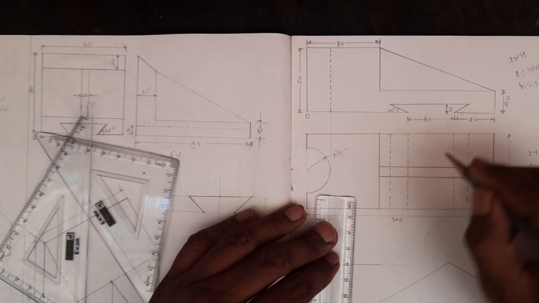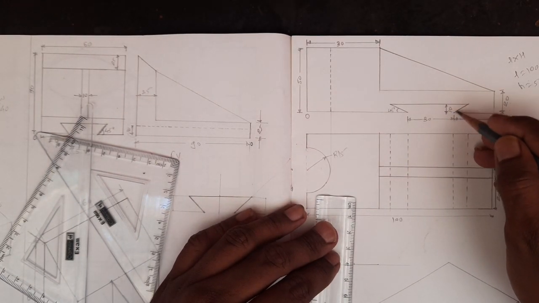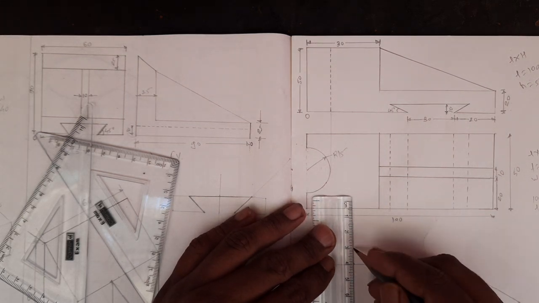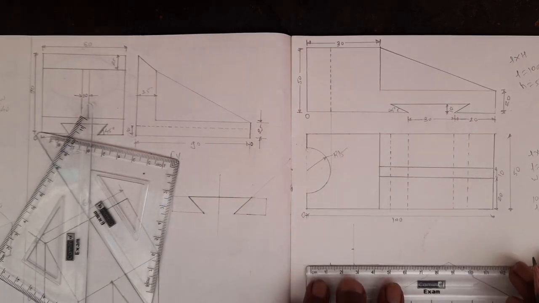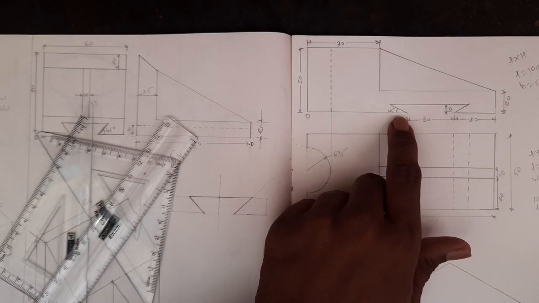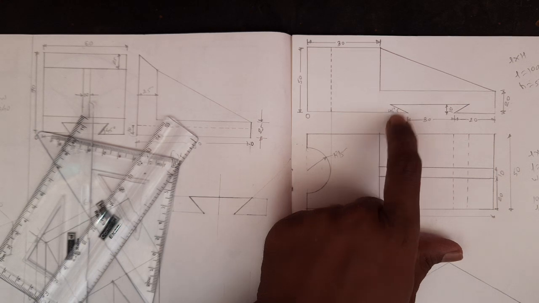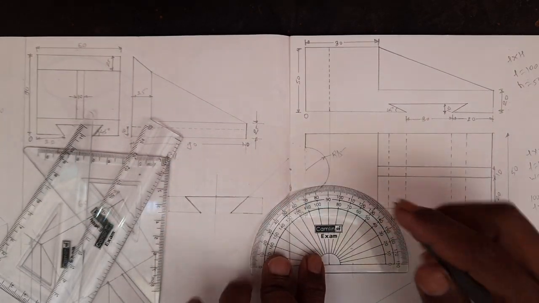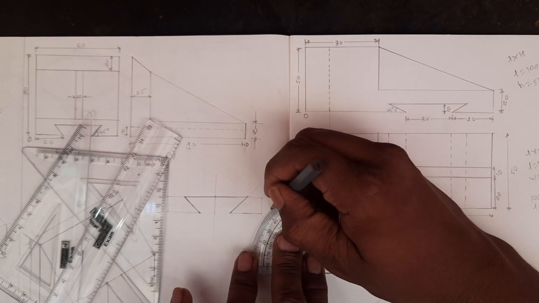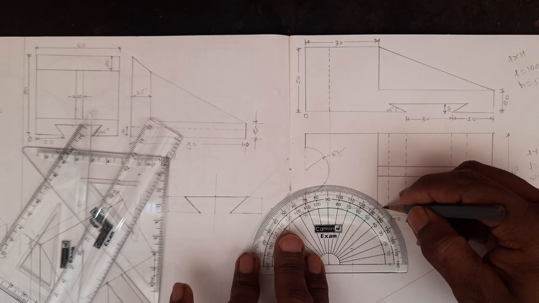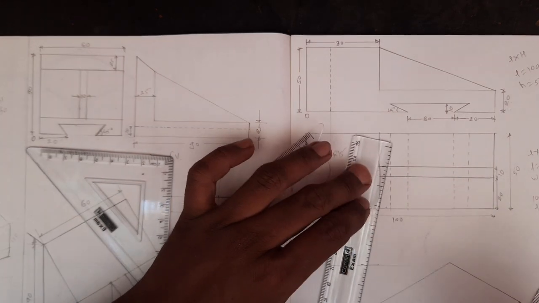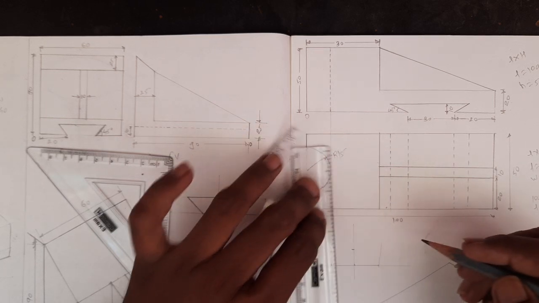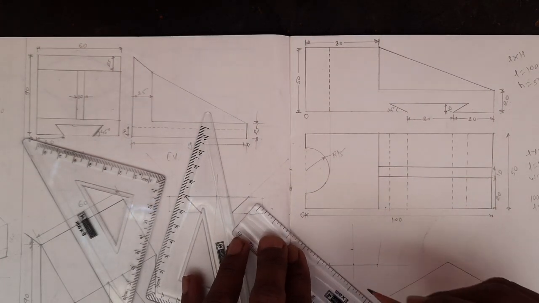Now from the center point, as the depth of this wedge is 10, draw the vertical line and mark the 1 centimeter distance. Now as the angle of this wedge is 45 degrees, from these end points, mark a 45 degree angle, and here mark a 45 degree angle. Okay, now connect this one.